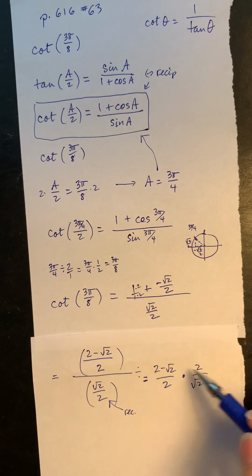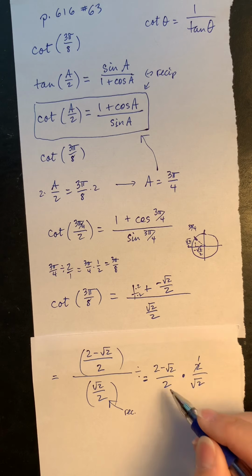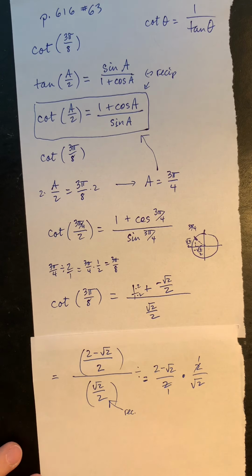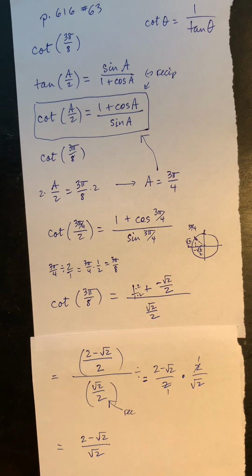Okay, you can just multiply across, but there are just regular 2's here that we can do 2 divided by 2 and just get 1. So then we'll have 2 minus root 2 divided by root 2. All right, really close. Now we just rationalize by multiplying with the square root of 2. In the numerator, you are going to have to distribute since you got 2 terms up there.